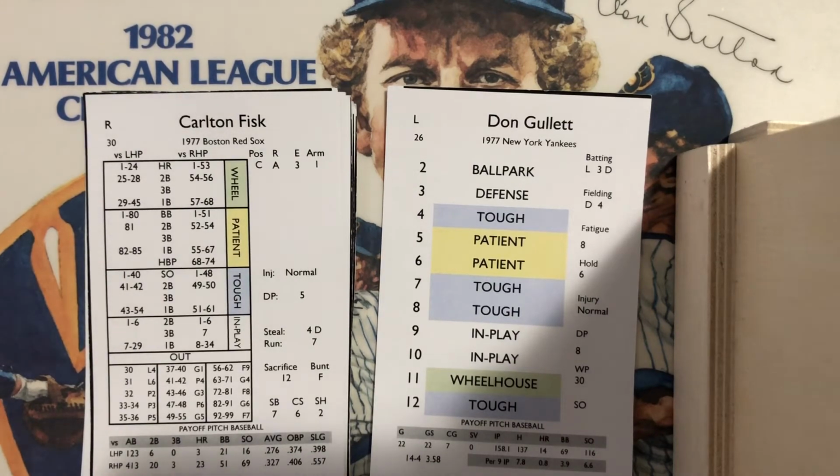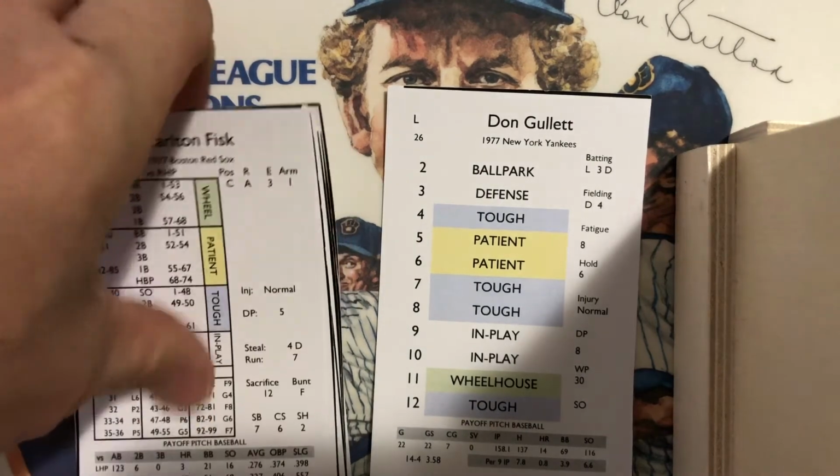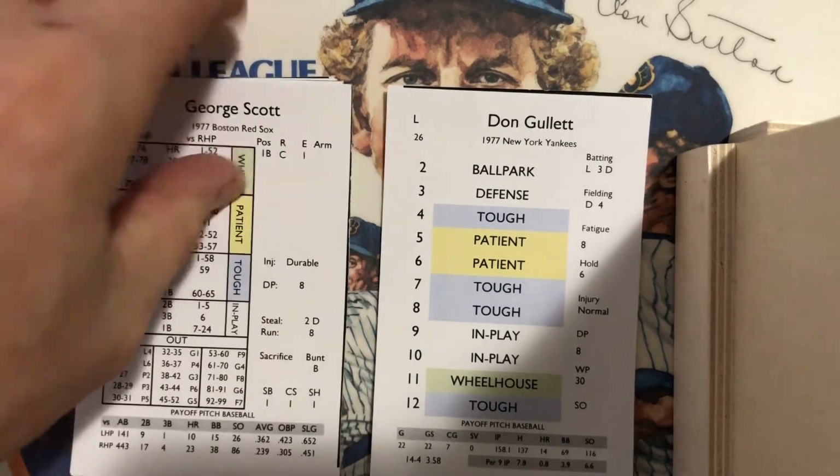Pitch to Carlton. And it's a foul tip. It's a foul tip off Thurman Munson. But he's going to be okay and stay in the game. So with an 0-1 count, Fisk back in the box. Gullett winds and the pitch. This is a deep drive to right center field. Rivers on the run, and it's going to one-hop the wall. Fisk is going to be on second with a double and nobody out for Scott.